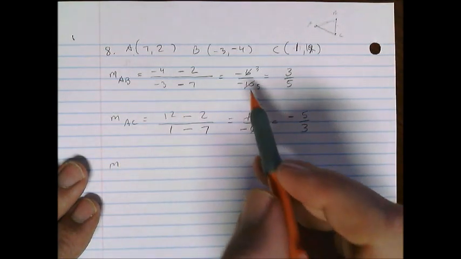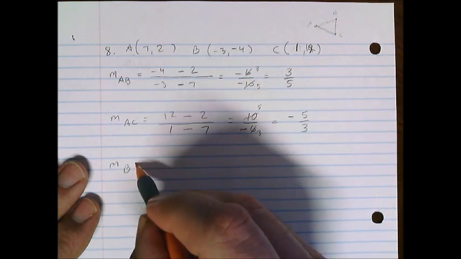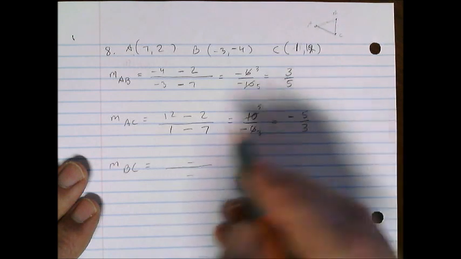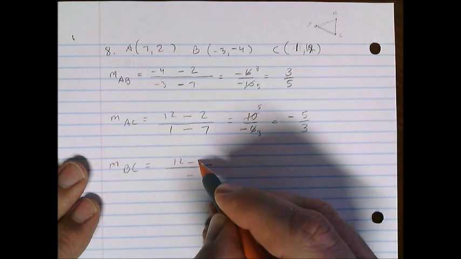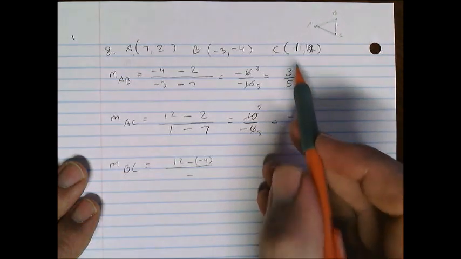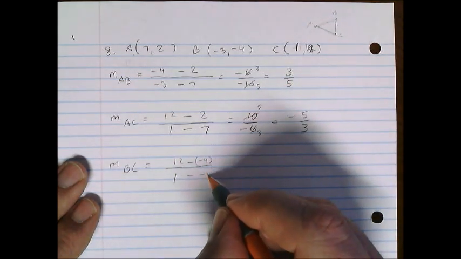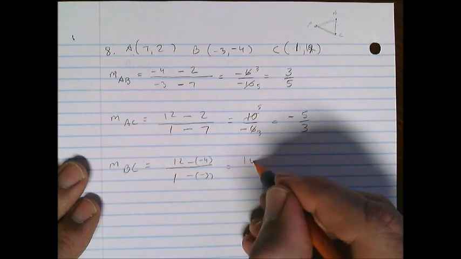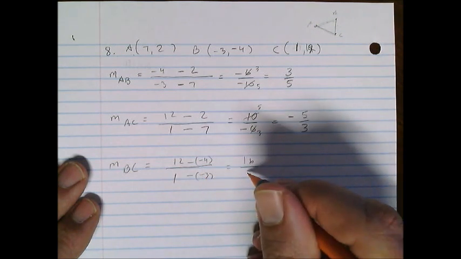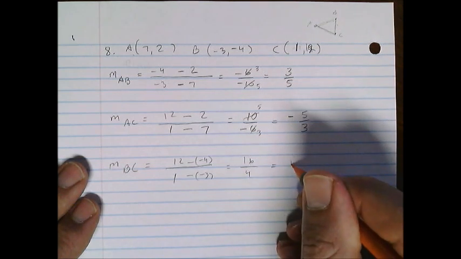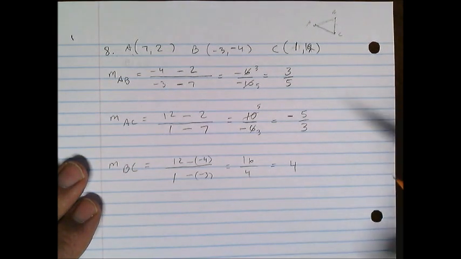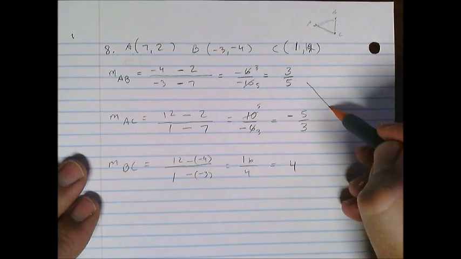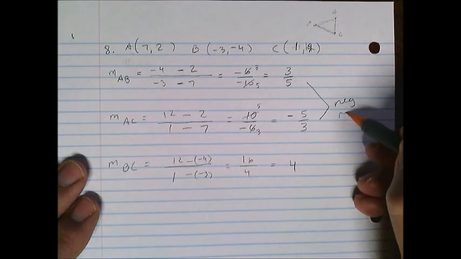We're going to go ahead and just do it for BC as well. Slope of BC would be 12 minus negative 4 over 1 minus negative 3. And so that would be 12 plus 4, essentially, that would be 16. 1 plus 3 would be 4, and that's just 4. So you could already have stopped here, right? These are negative reciprocals.